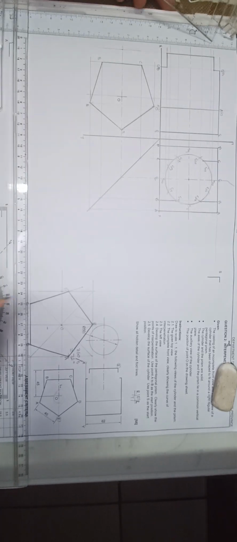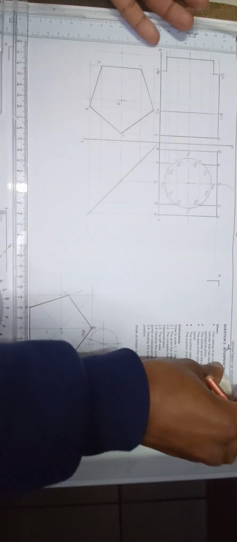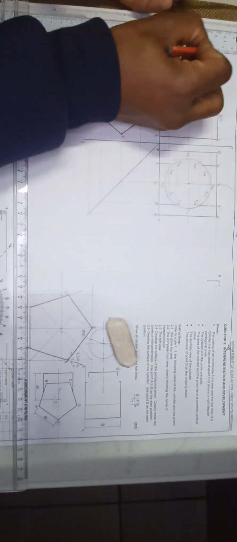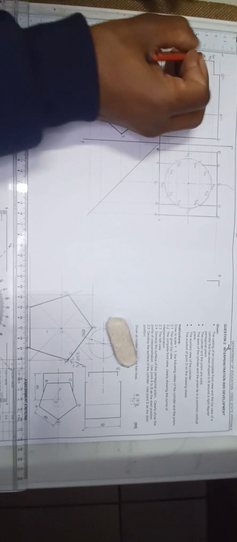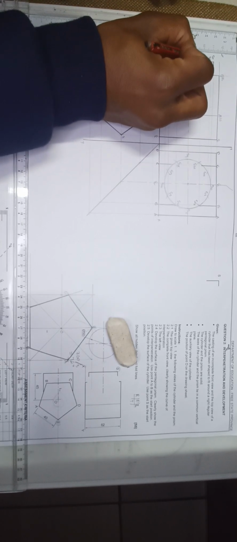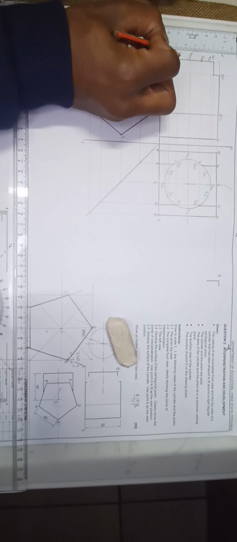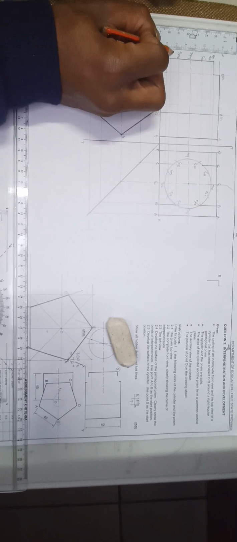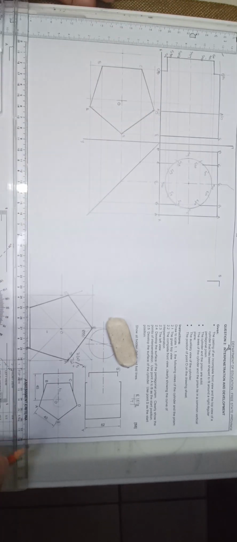So now, because I have labeled here on my left, I will also need to label my front view. On this line I have S0, S1 and 11, S2 and 10, S3 and 9, S4 and 8, S5 and 7, and the last one is S6.